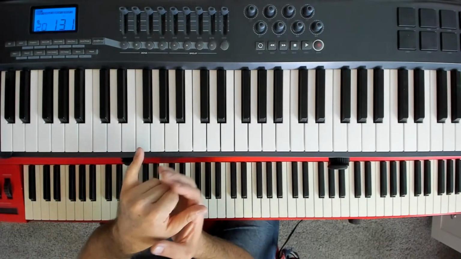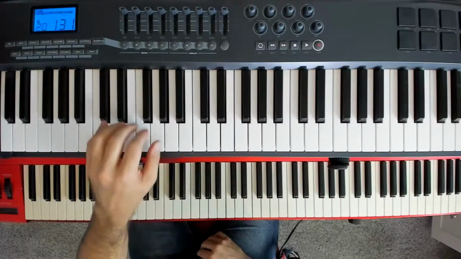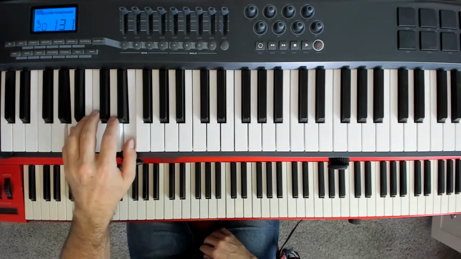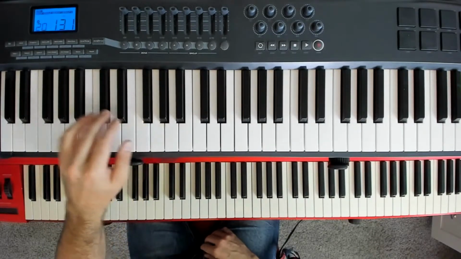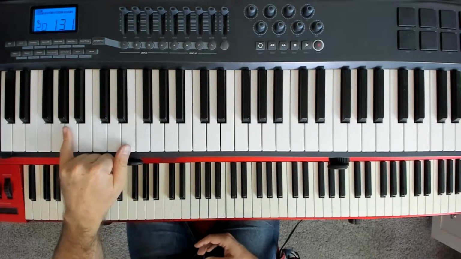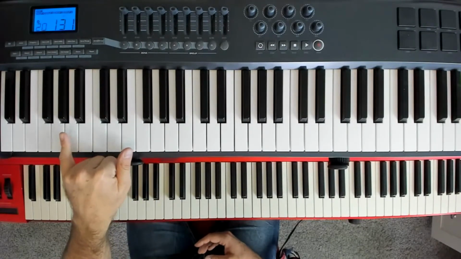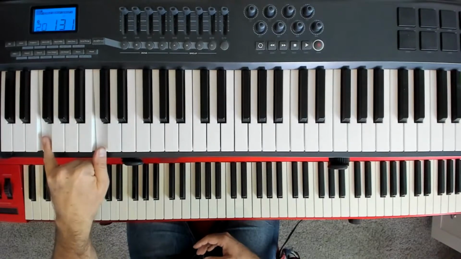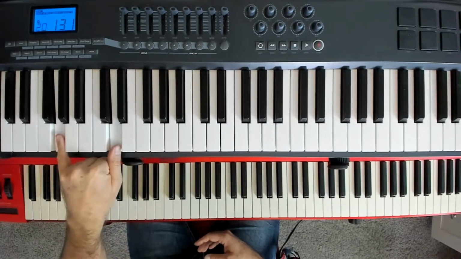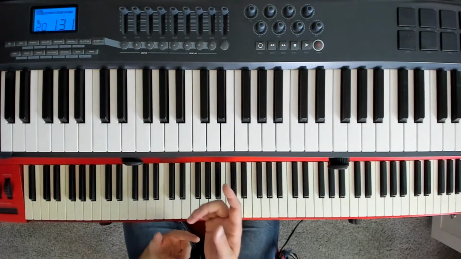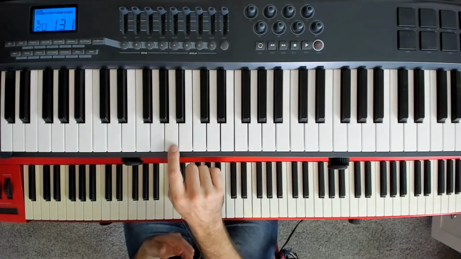Now, I'm just pulling these fingers back for demonstration purposes. You would still keep your fingers nice and curved as you play. I'm just demonstrating, so don't try to play it like this. That will throw you off if you try to do that. That's what we're doing.